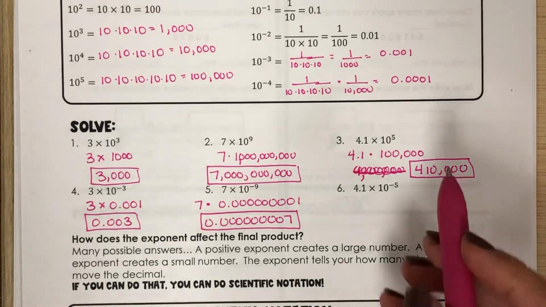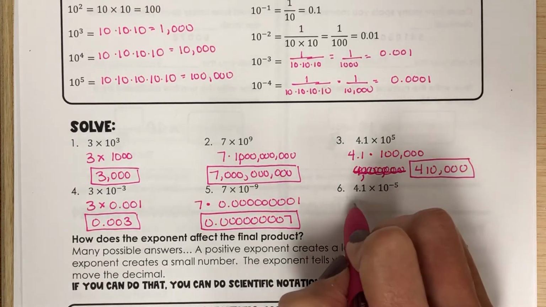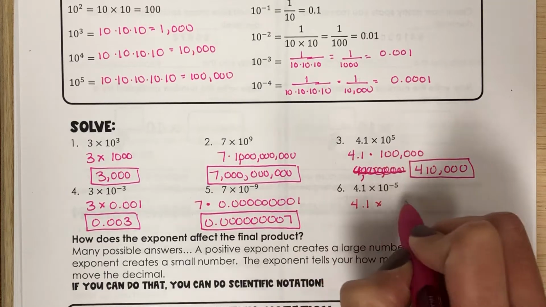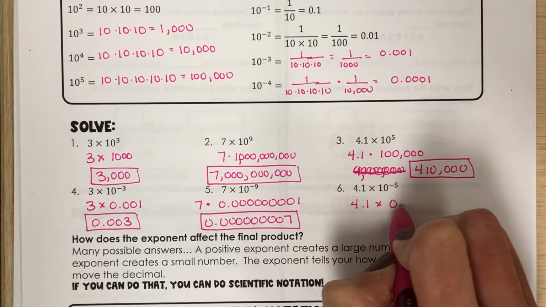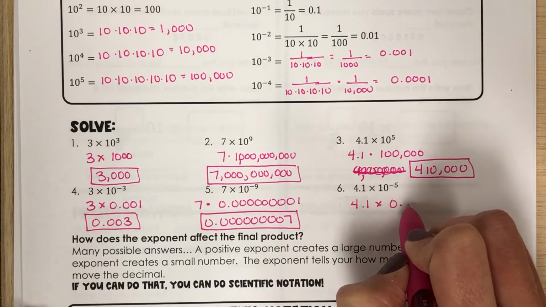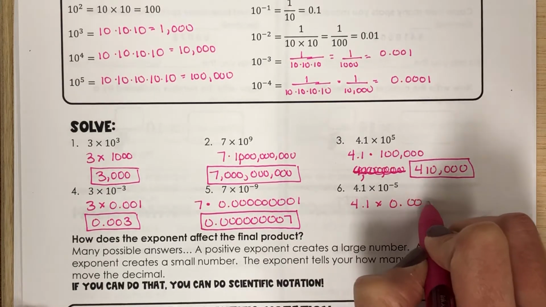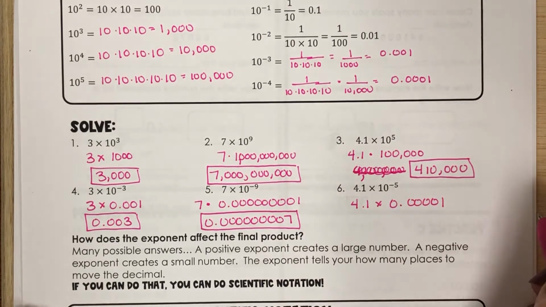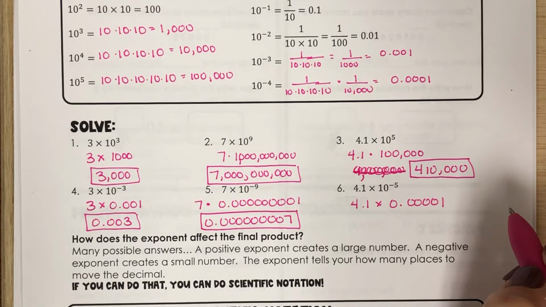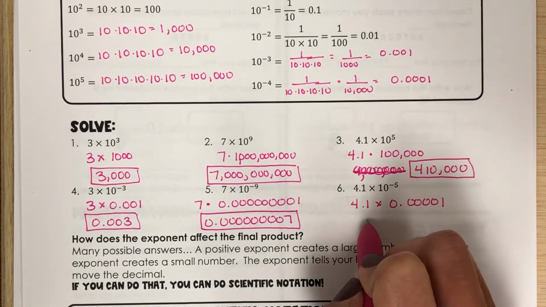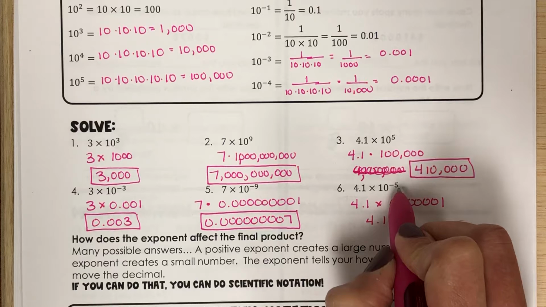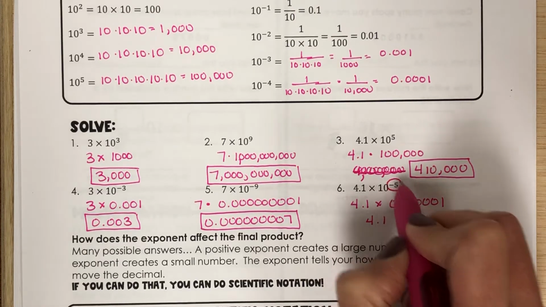And then this one would be 4.1 times 10 to the negative fifth, which is 0.000041. And how in the world would we do this? Well, basically we're taking 4.1 and we're going to move it 5 places this way.